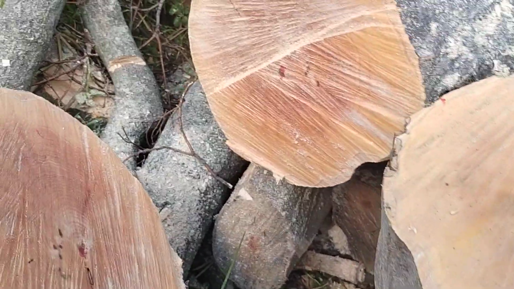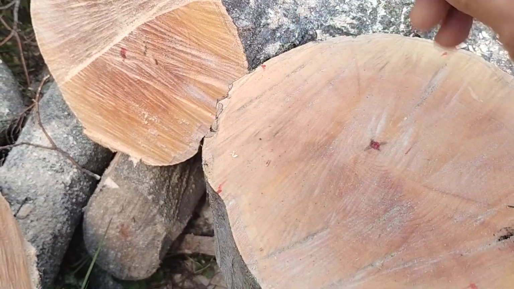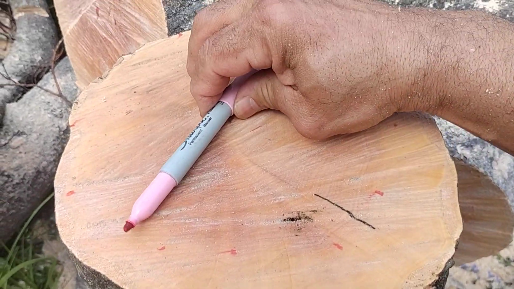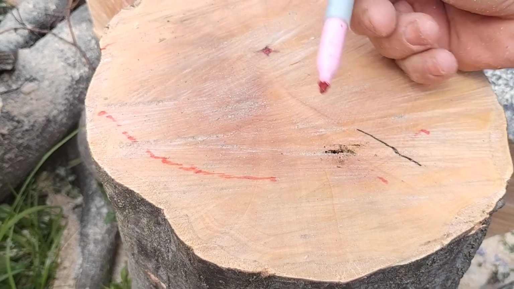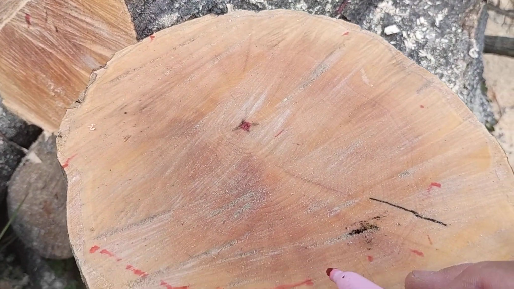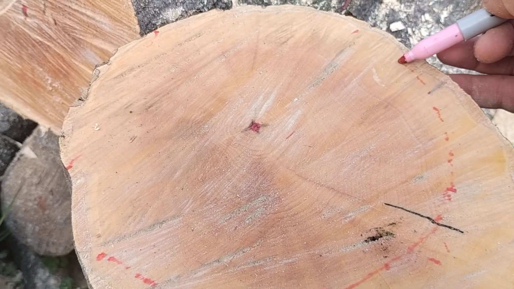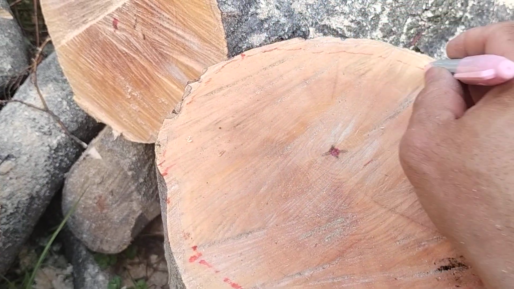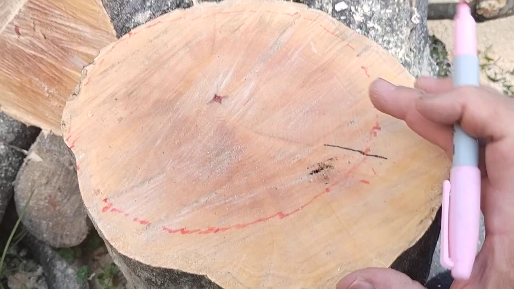So now what I want you to learn is that this would be the center from that point there, roughly. Okay, let's do that. So that's the center. Why is it eccentric? Why is it off like that?